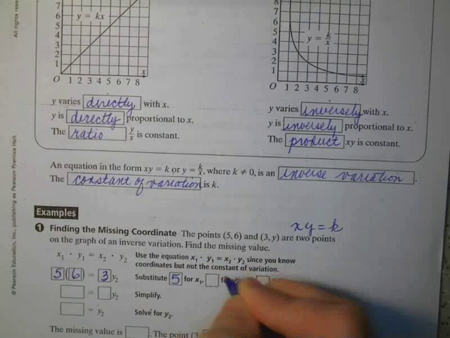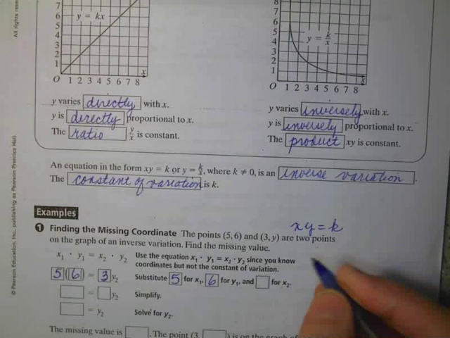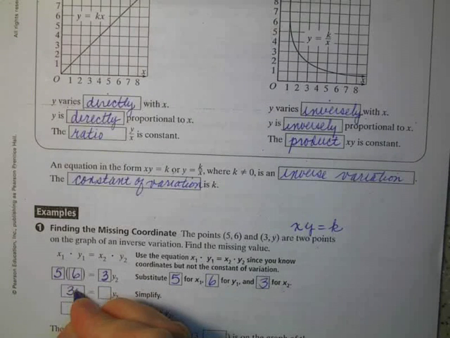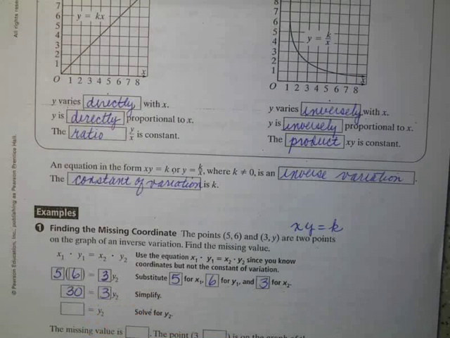So 5 for x sub 1, 6 for y sub 1, and 3 for x sub 2. 5 times 6 is 30, when I simplify, equals 3 y sub 2. We're going to simplify by dividing by 3 on each side. So y sub 2 is 10. The missing value is 10.